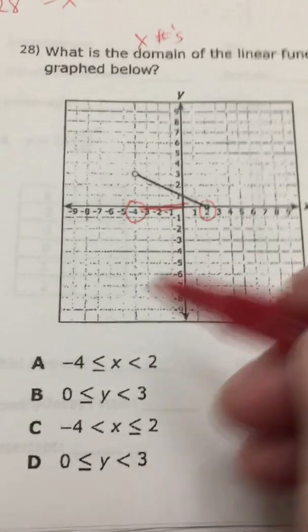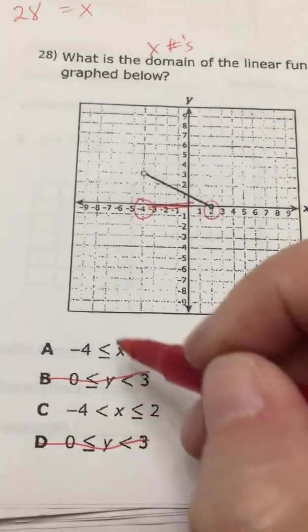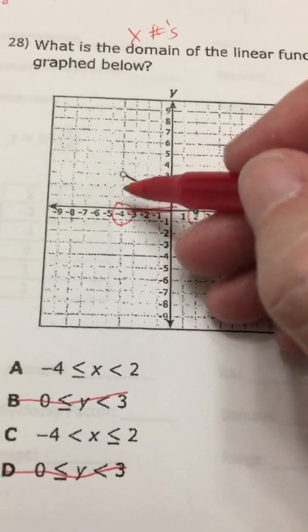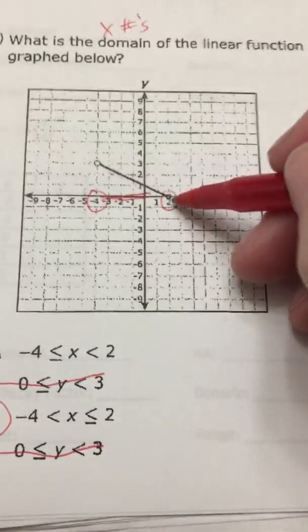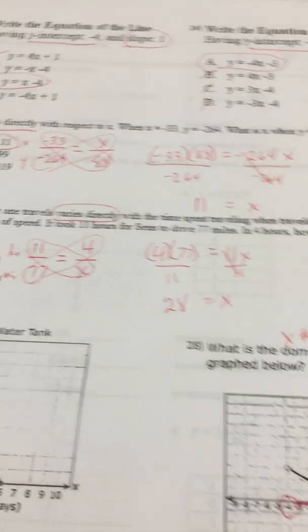So -4 and 2. -4, 2, check. Not -4 and 2. Not -4 and 2. We got rid of 2 answers. This is an open circle with the -4, so there's no line underneath that one. So which one is it? C. And this one should have a line under it, and yes, there's the line under that one. Okay, so that is it. That's just a little easy review on that stuff.